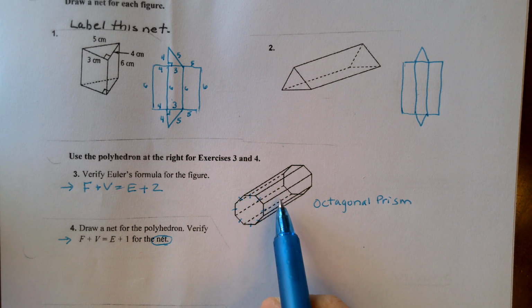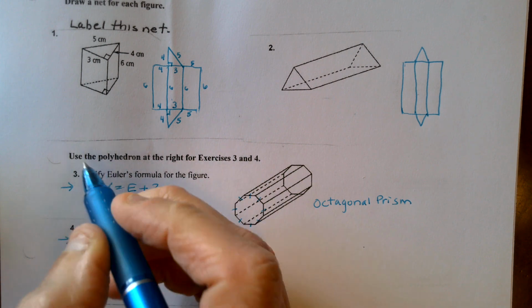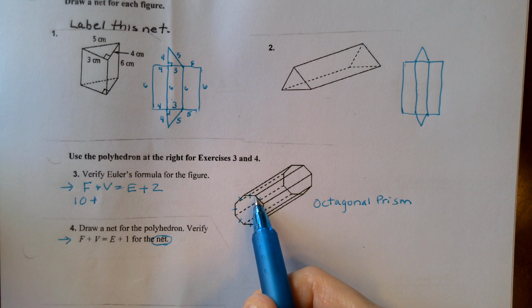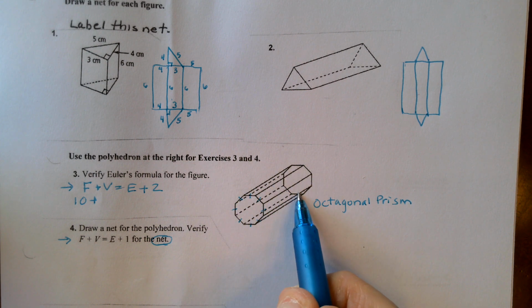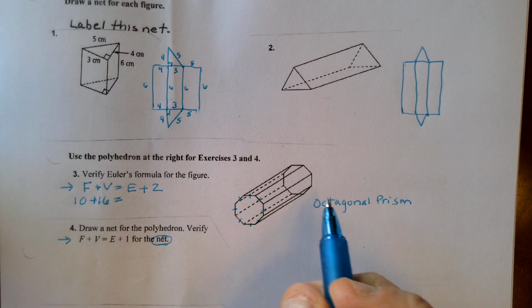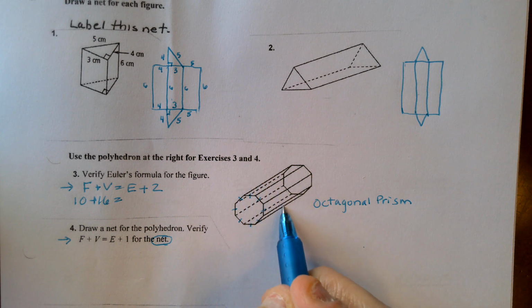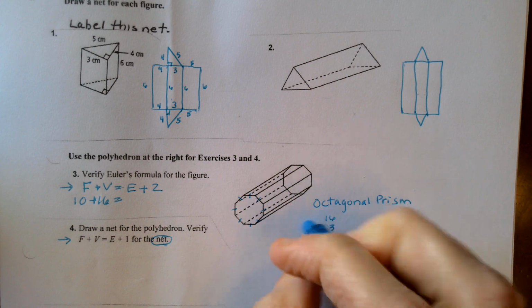Well, I've got the 8 faces going around, the 8 rectangles, and then the 2 bases, so that's 10. Plus the vertices. So I've got the 8 vertices here, and then the 8 up here. So I have 16 vertices. Equals the edges. So I've got the 8 here, I've got the 8 here, that's 16, and I've got the 8 around.